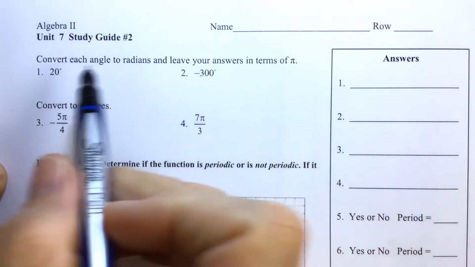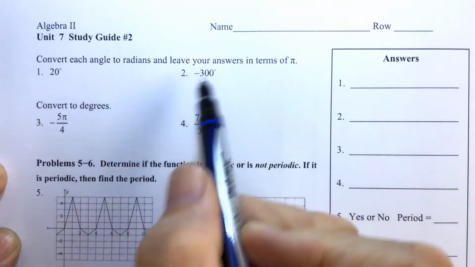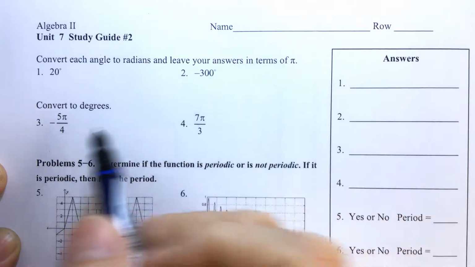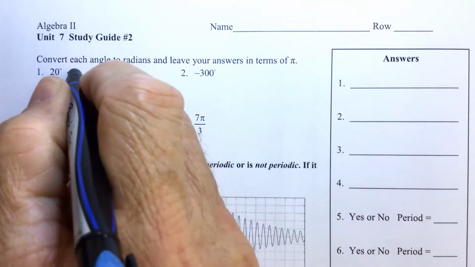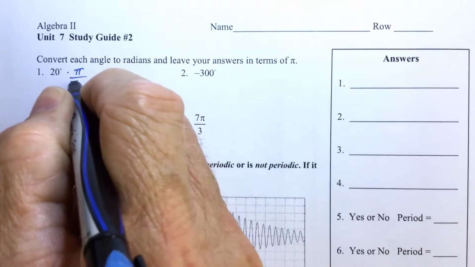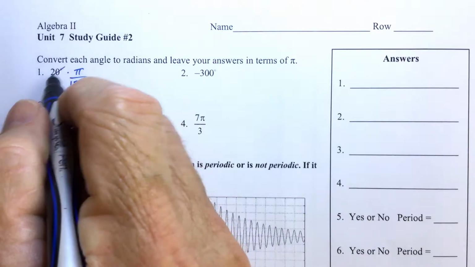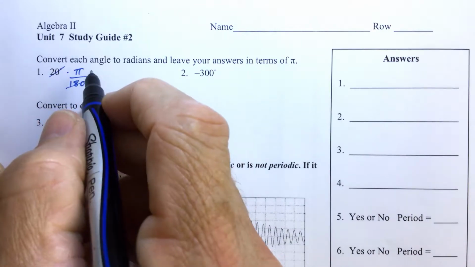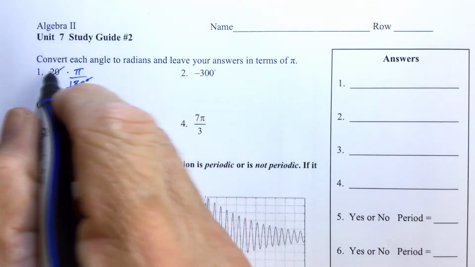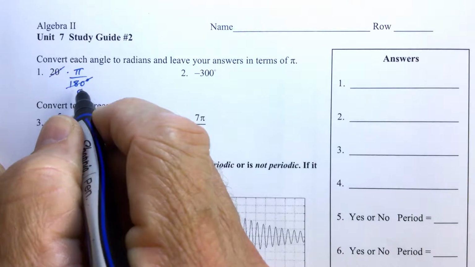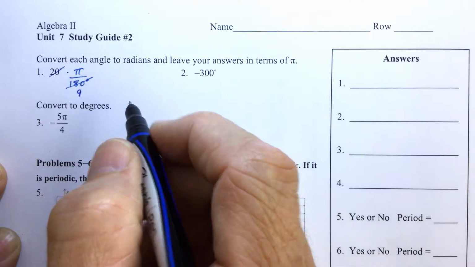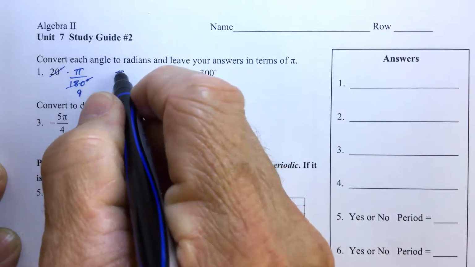For problem numbers 1 and 2, we're going to convert each angle in degrees to radians. Leave your answer in terms of pi. So to convert to radians, just go ahead and multiply by 1 pi over 180. And 20 degrees goes into 180 degrees. 2 goes into 18 9 times. So 20 goes into 180 9 times. So we get pi over 9.